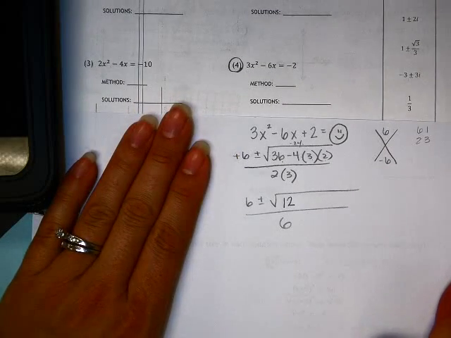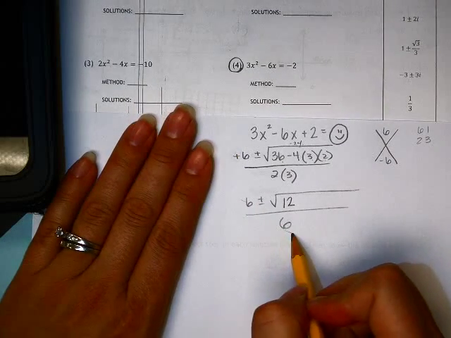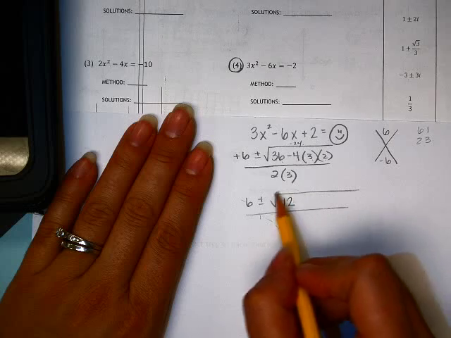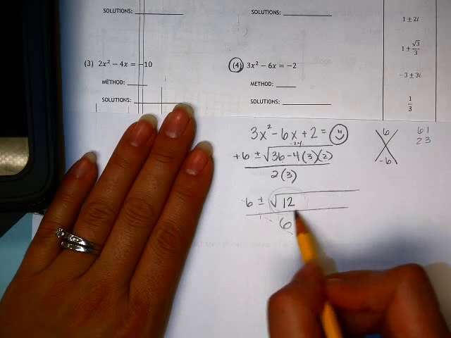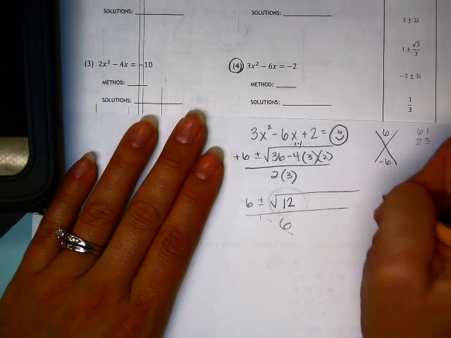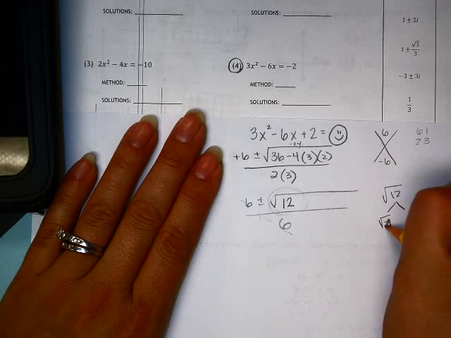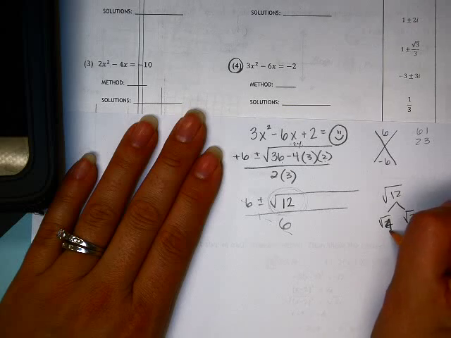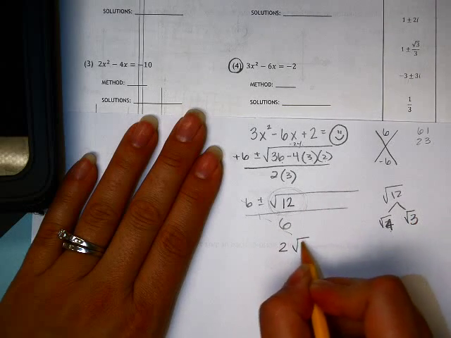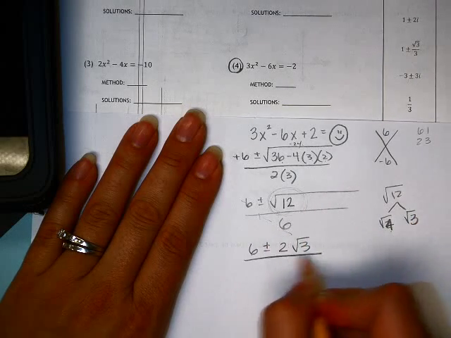Now, I know that it is tempting to cancel these out, but you cannot. It has to go to both. And you can't deal with this unless there's something that we can pull out of the square root. So the square root of 12 can be rewritten as 4 and 3. So the square root of 4 is really 2. The square root of 3 is the square root of 3.